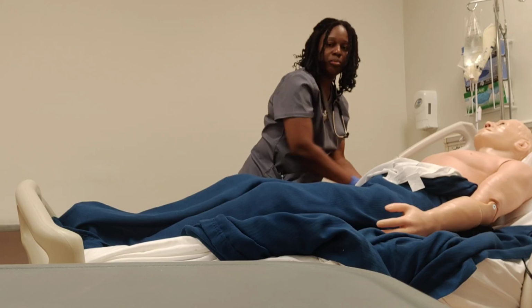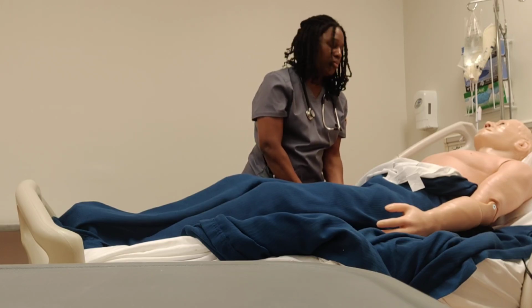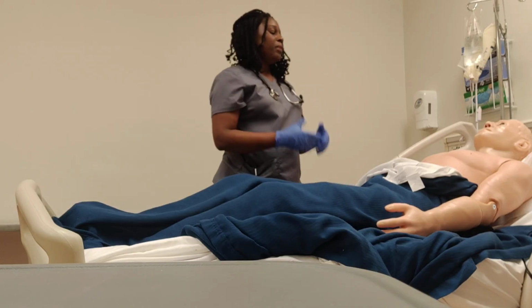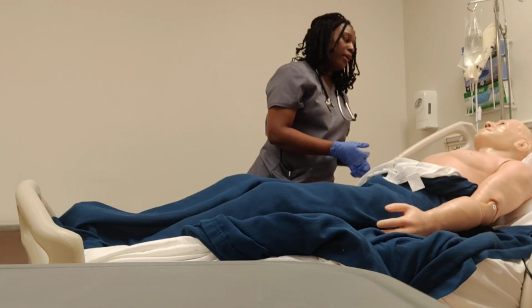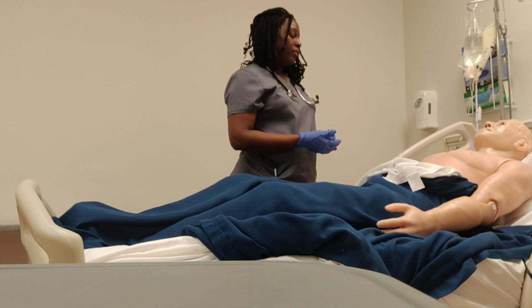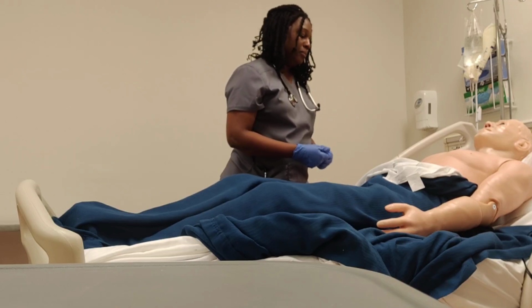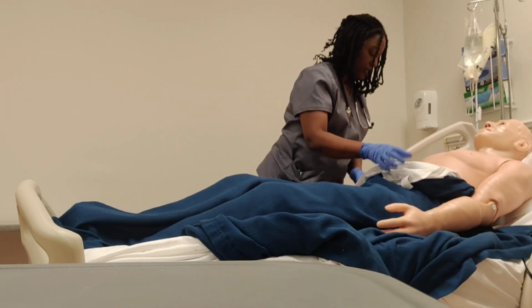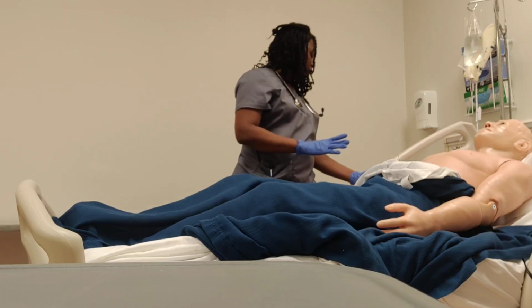Checking elbows and bony prominences for any skin breakdown, none noted. Patient is dressed appropriately for the weather. Patient's color is according to ethnicity. Patient environment is comfortable.